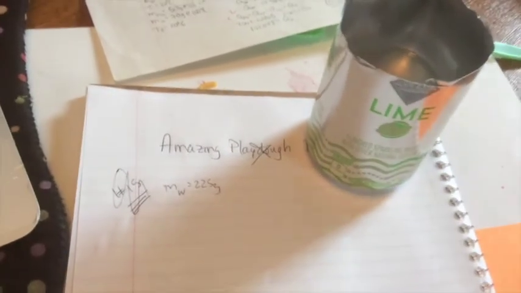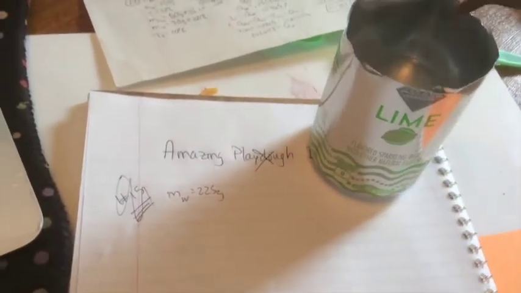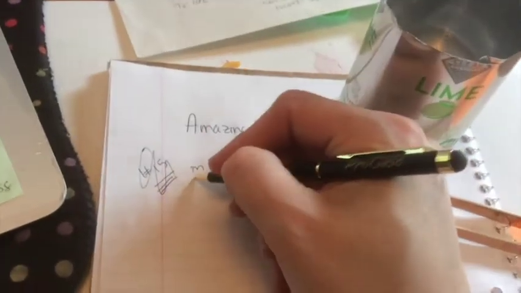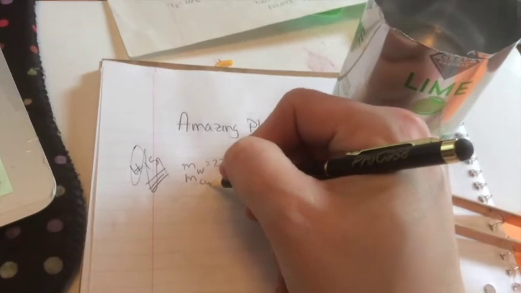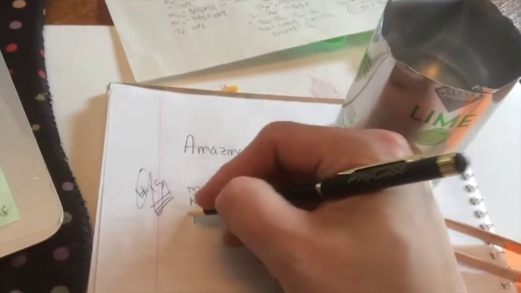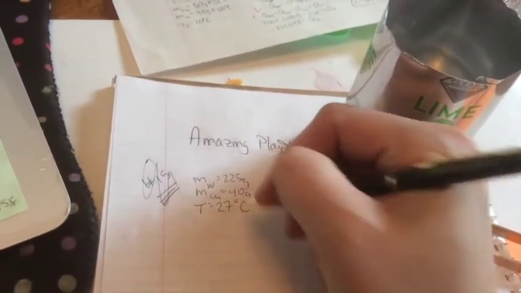And we are also going to use a copper stir. So we got this stir that we can continually use if we need to. We know the mass of the copper stir. The mass of the copper is going to be 40 grams. And we do know that the temperature of those is just standard temperature. They're in the room. They are at 27 degrees Celsius.